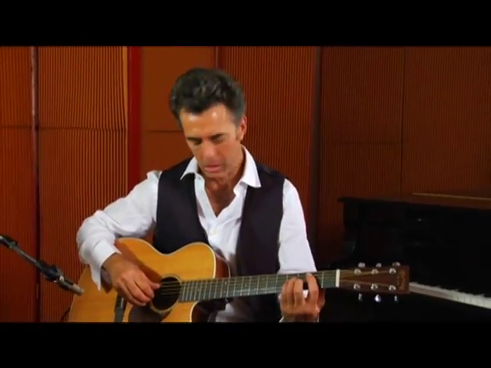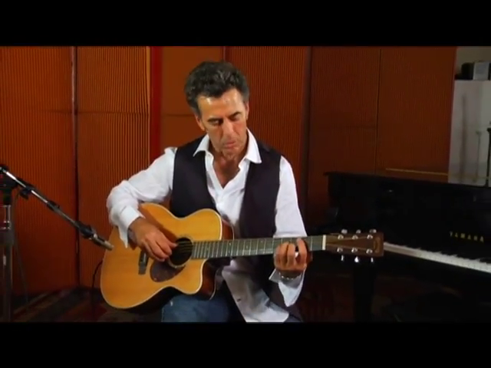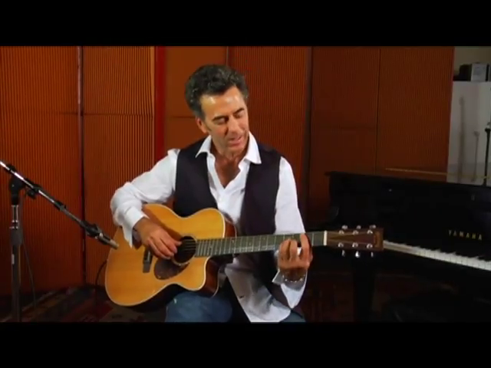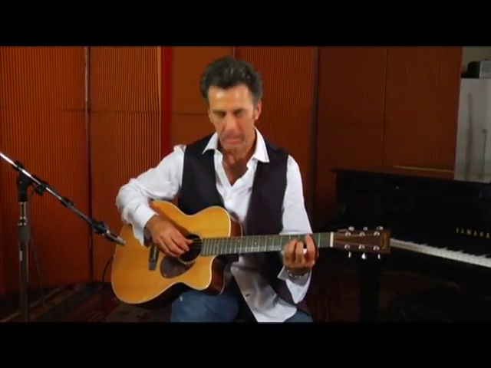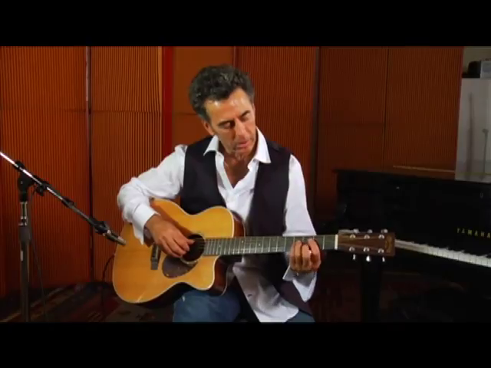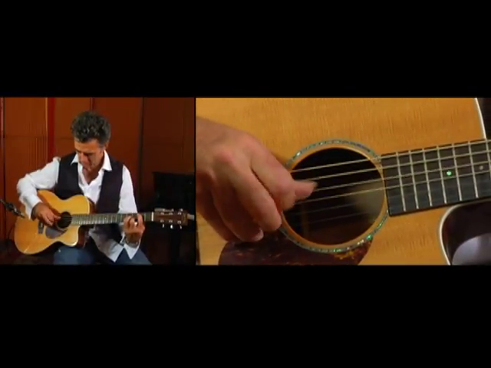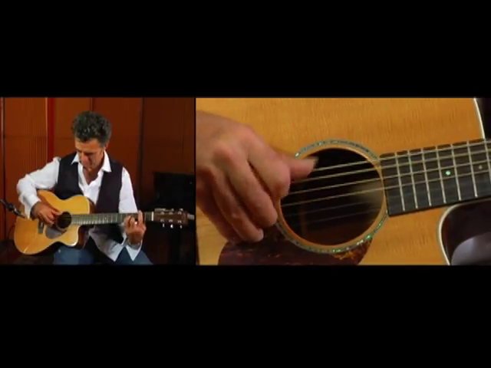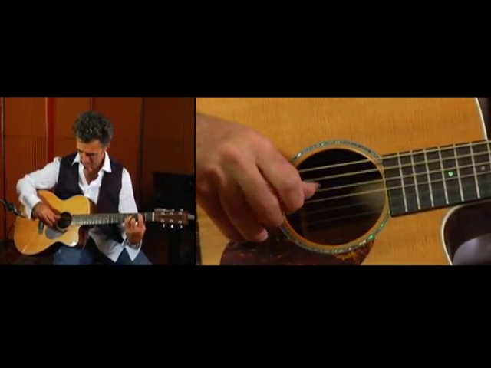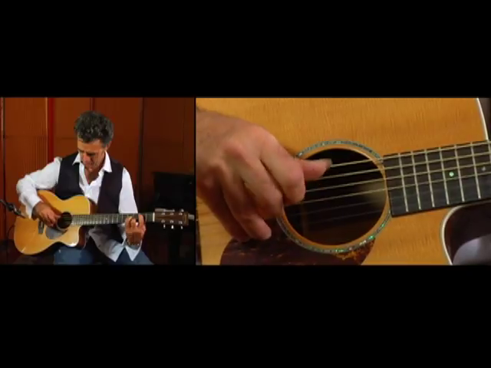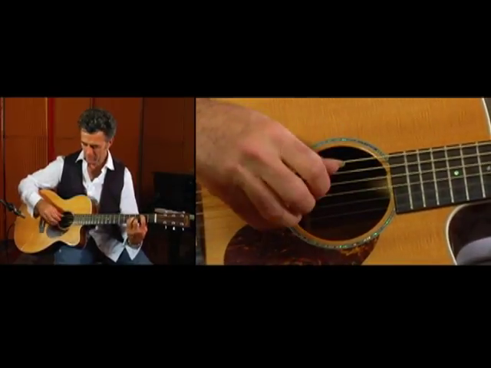Okay, so basically my thumb and my fingers are working overtime here. So I'm going to give you just a breakdown with my right hand of how I'm fingering this stuff. So I'm playing like this. So I've got a dead thumb going here, right?